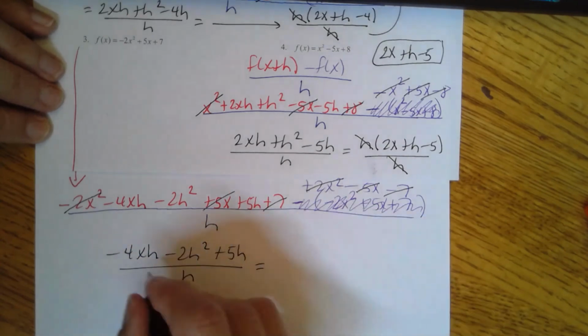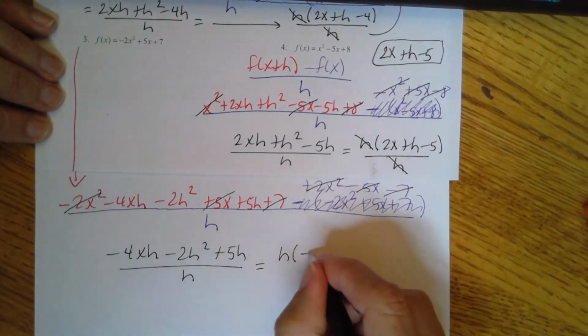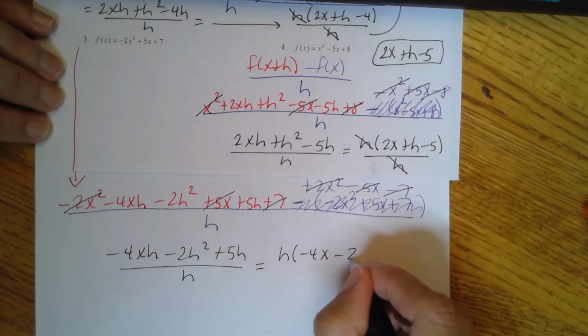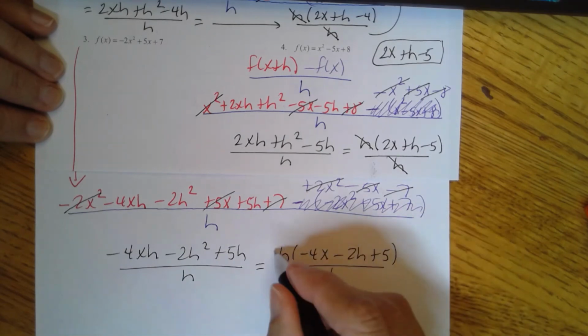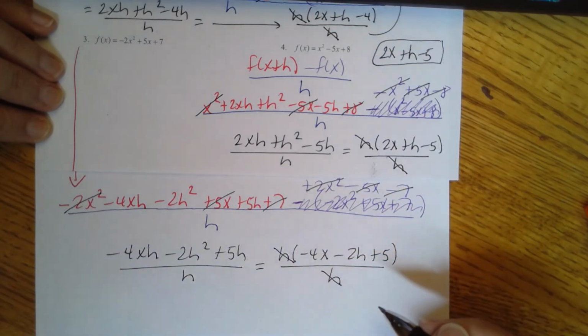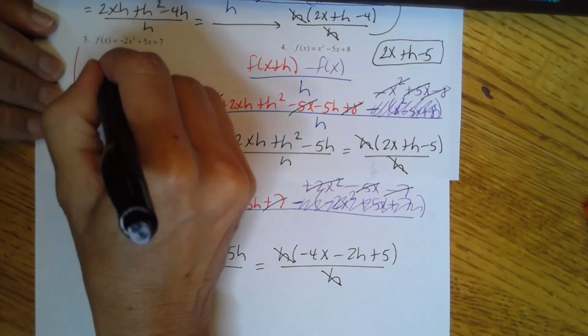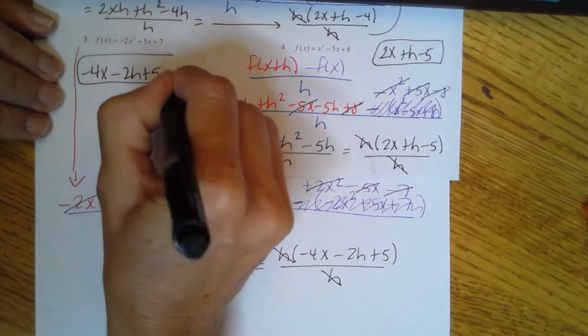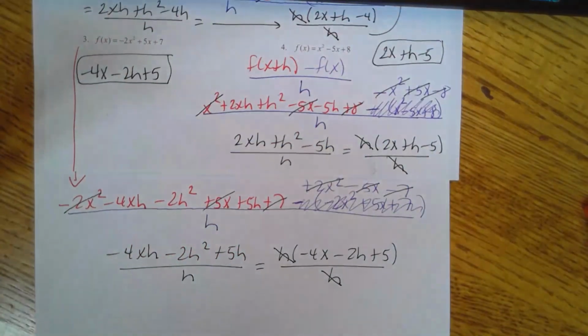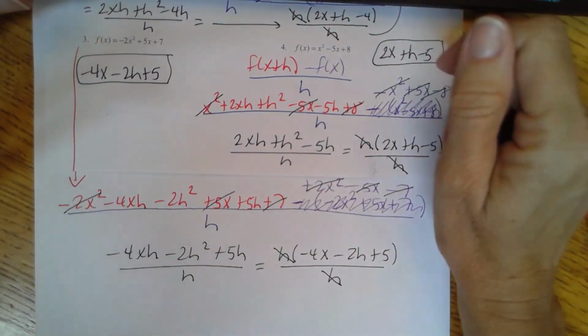So just like on all the other problems, I factor out an h, and I get negative 4x minus 2h plus 5 all over h. Since I took out an h, the h's cancel. And my difference quotient for number 3 would be negative 4x minus 2h plus 5. So be ready to do one of those problems on your own during class.